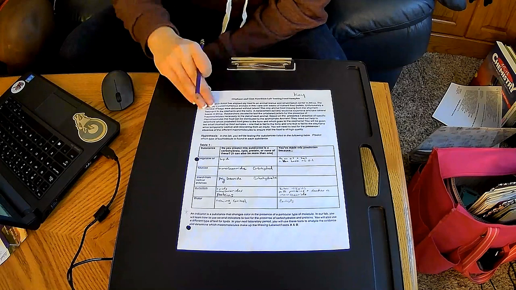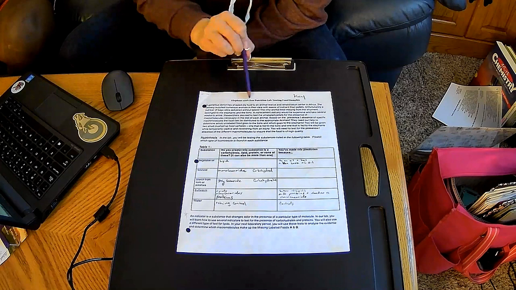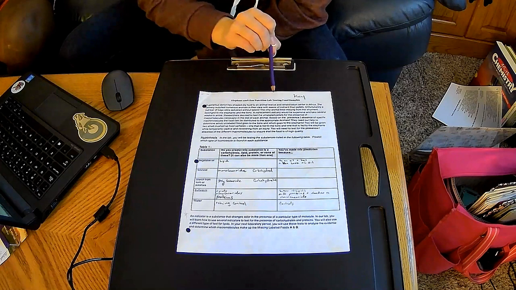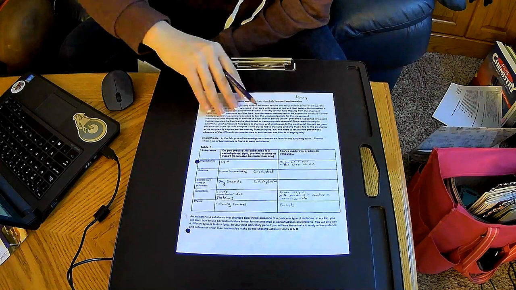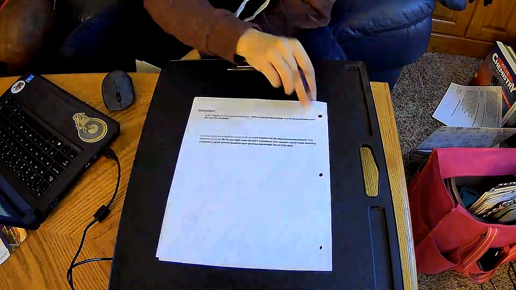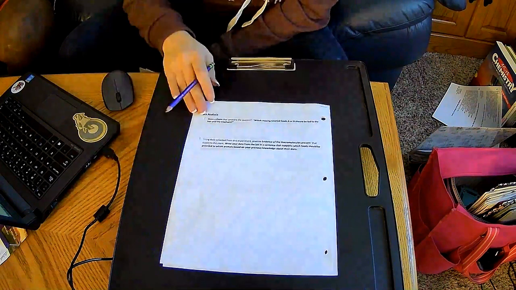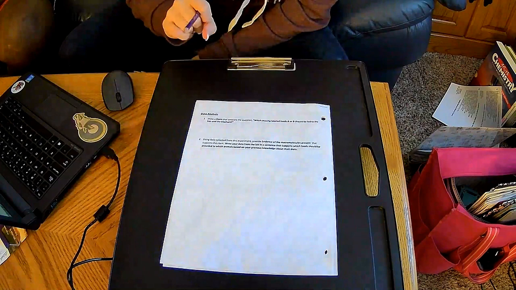Please make sure that you turn in your elephant and lion nutrition lab testing food samples. Make sure that you have completed the CER. It is due in the turn-in bin now.